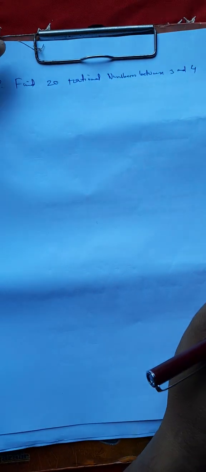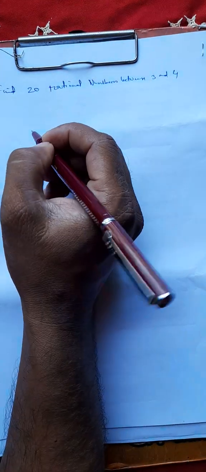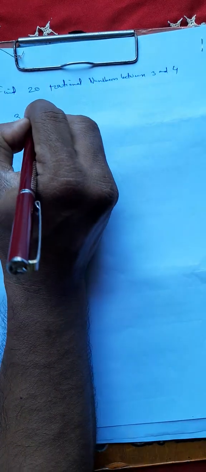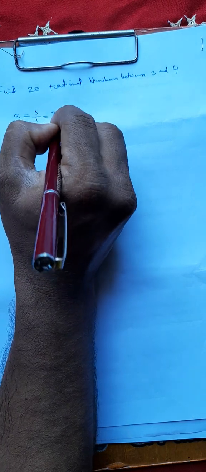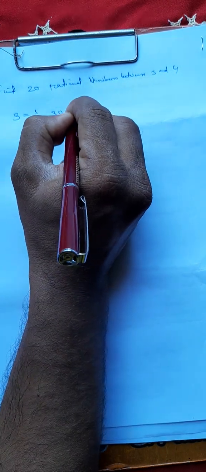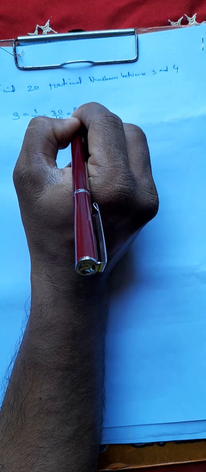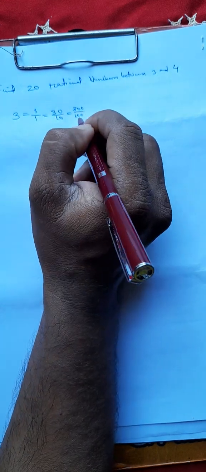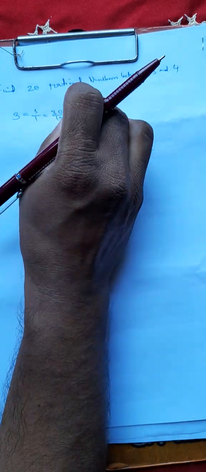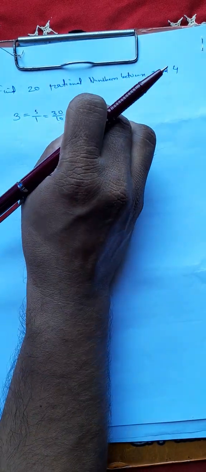Now 3 equals 3 by 1, or 30 by 10, or you can say 300 by 100. We are multiplying this by 100. These are equivalent fractions. 300 by 100 means 3.